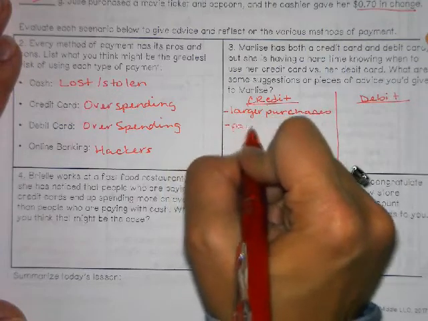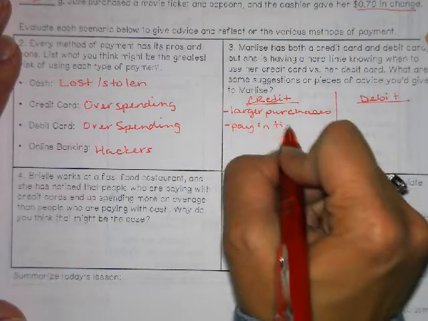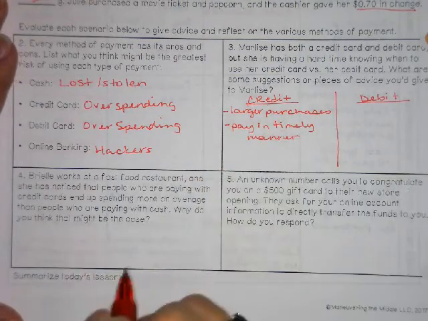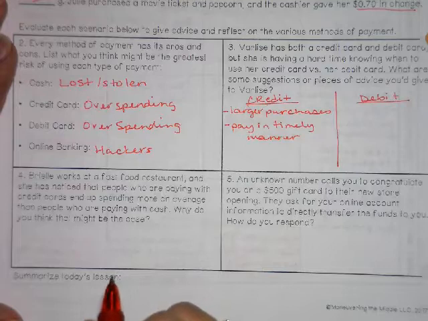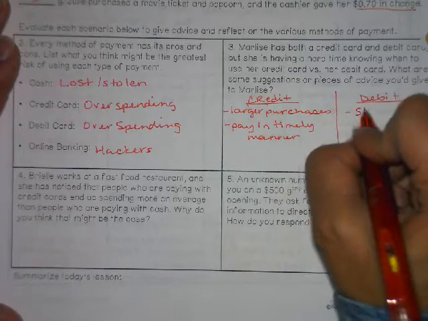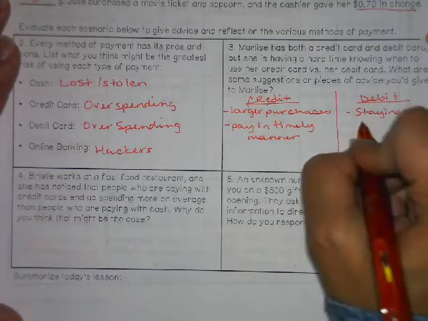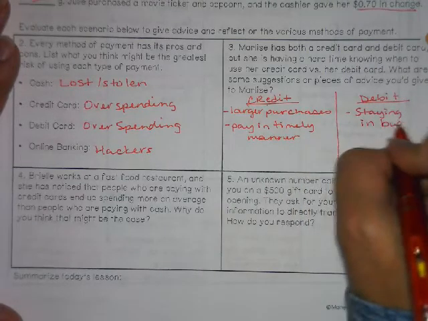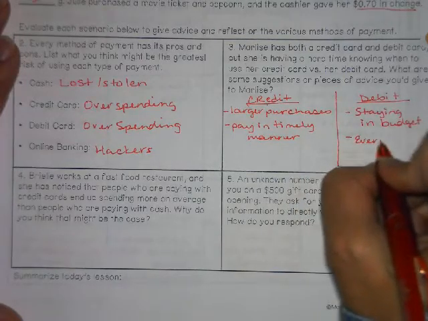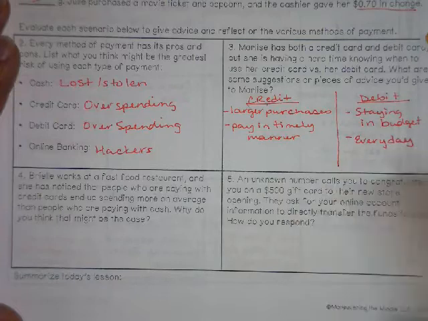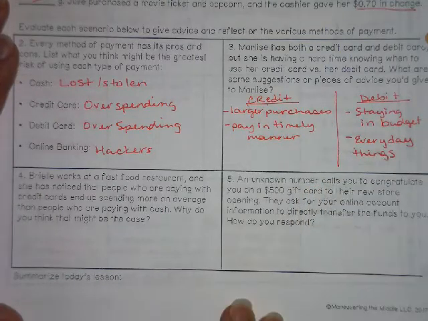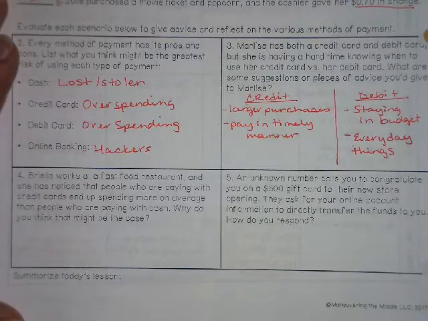Pay in a timely manner. But her debit card would be good for staying in budget, right? So this would be for everyday things like groceries, gas, those kinds of things.